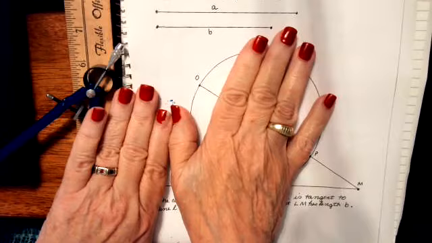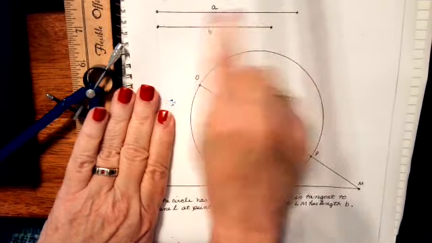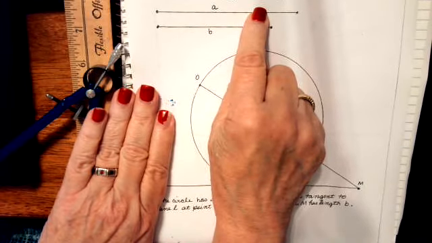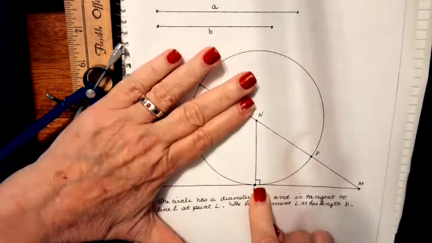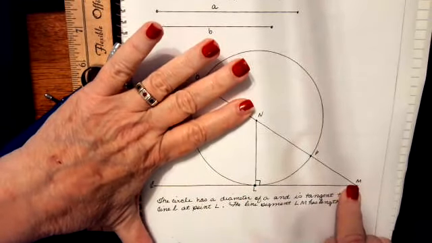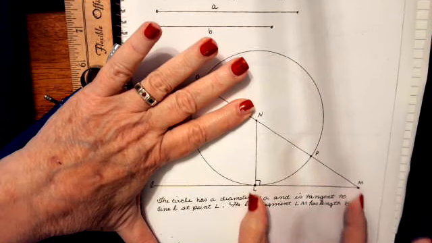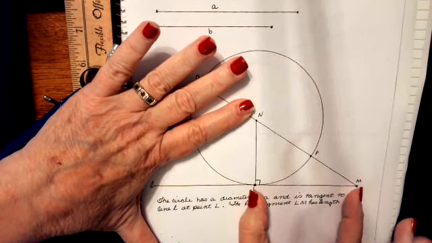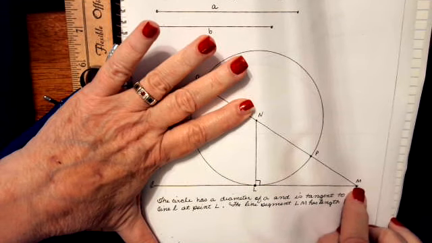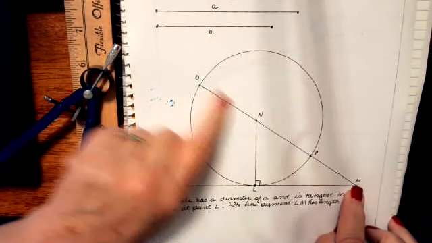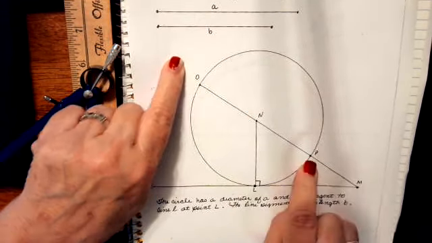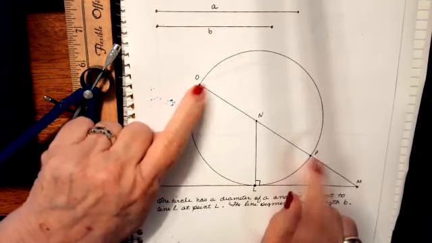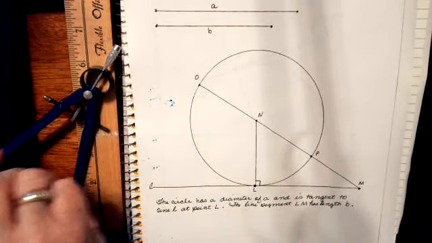Draw a circle whose diameter is A. Draw a radius, construct a perpendicular, lay out the length B along that line, and then just draw the line from M through the center of the circle and mark those points O and P. That's where O and P come from.